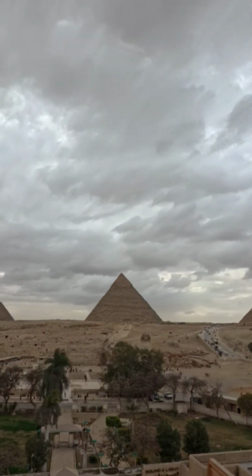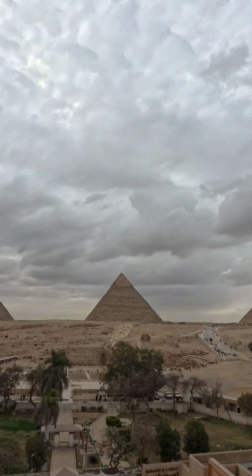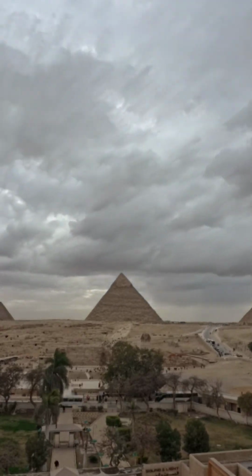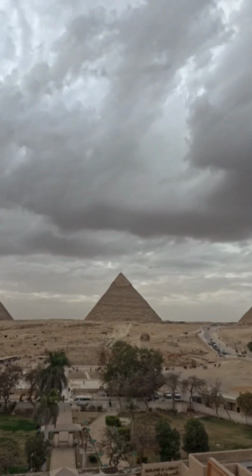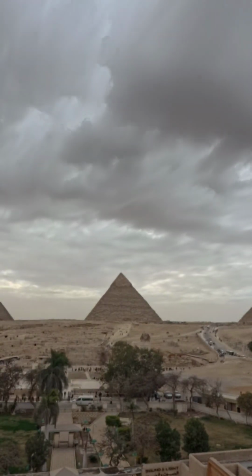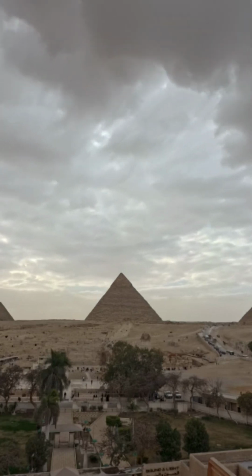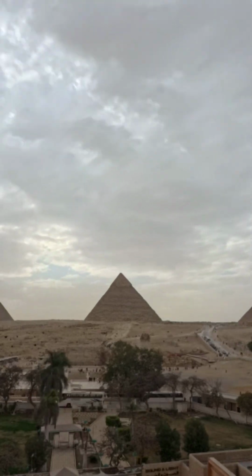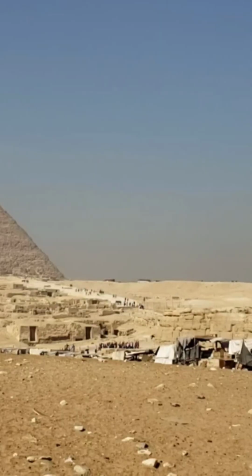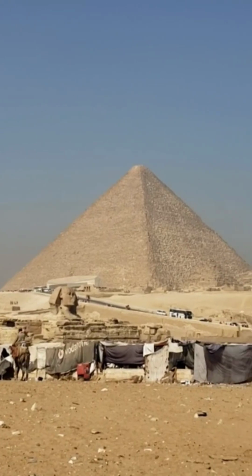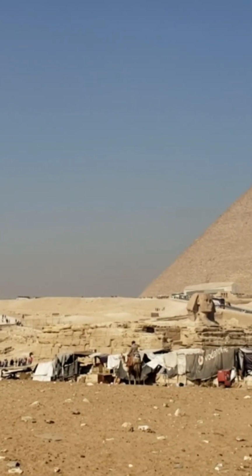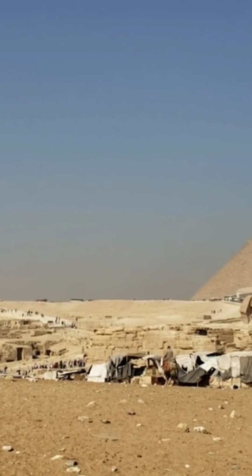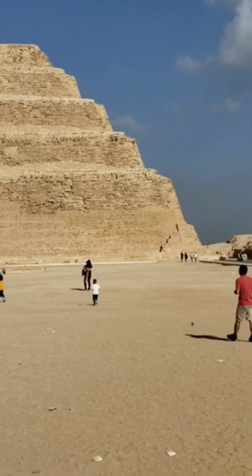Chapter 3. Builders of the Pyramids. For centuries, the myth persisted that the pyramids were built by slaves. However, modern archaeology paints a different picture. The massive structures were actually constructed by tens of thousands of skilled laborers, craftsmen, and seasonal workers, many of whom were Egyptian farmers. These workers were not enslaved, but rather part of a well-organized labor force that contributed during the agricultural off-season when the Nile flooded their fields.